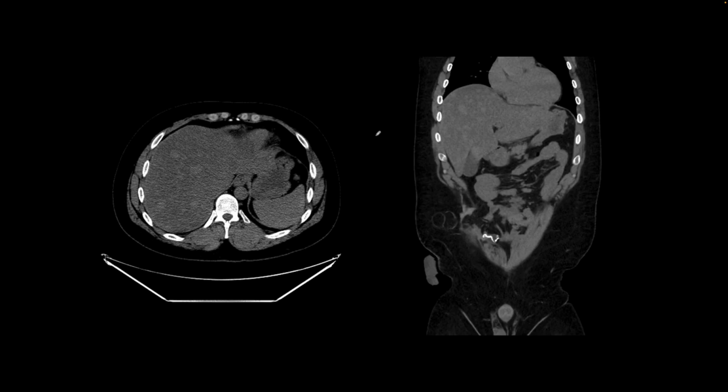Here is our next patient, and I'm showing you two images from their CT of the abdomen and pelvis without contrast. And on the axial image, we find that there is diffuse fat infiltration of the liver. It's hypodense, so there is fatty liver. But at the same time, there are nodular areas that are slightly hyperdense. And so these findings suggest focal fat sparing, or the nodular regions that are not infiltrated with fat.